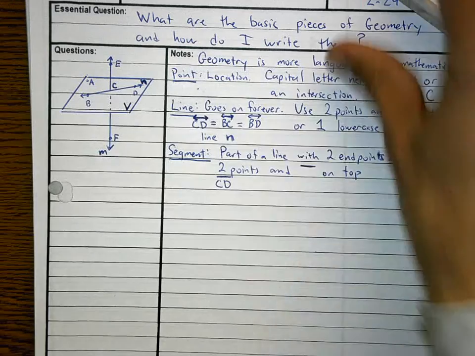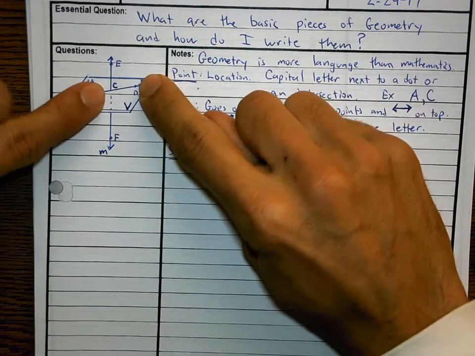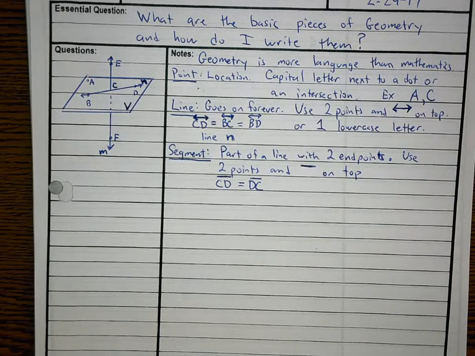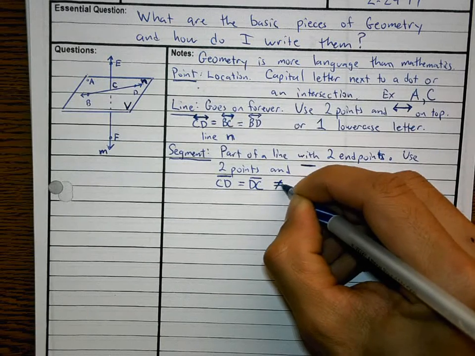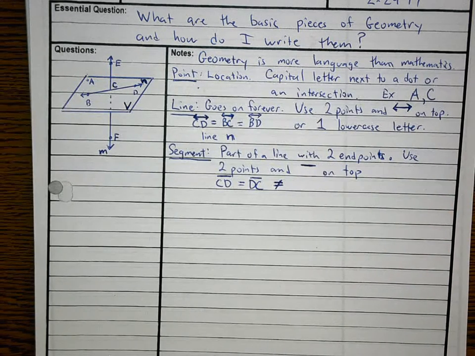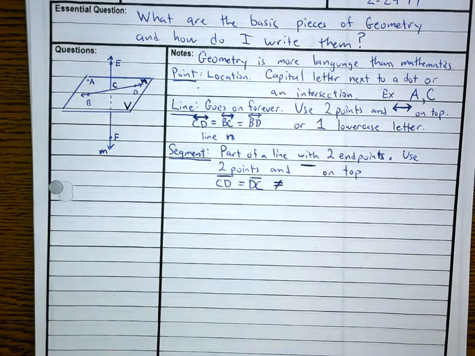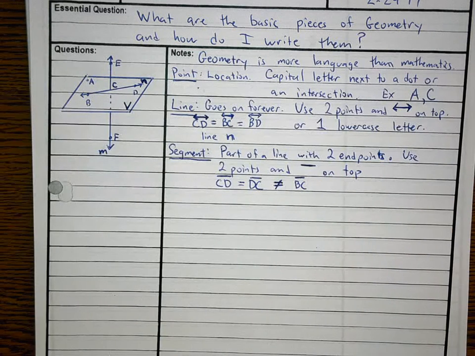Okay? Now, segment CD is the same thing as segment DC, because you can reverse those just like you do with the line. But it is not equal to, if I have this segment and I go over here and talk about this segment, it is not the same thing as segment BC. I can't do that with segments, but I can do that with lines. Just so you are aware.